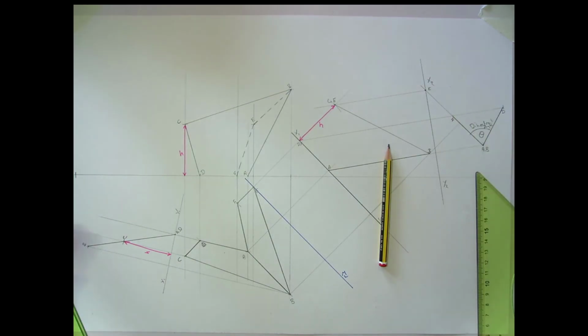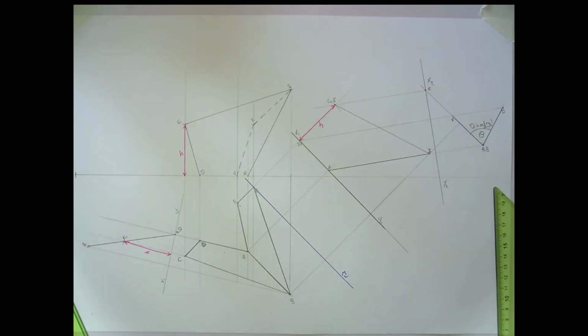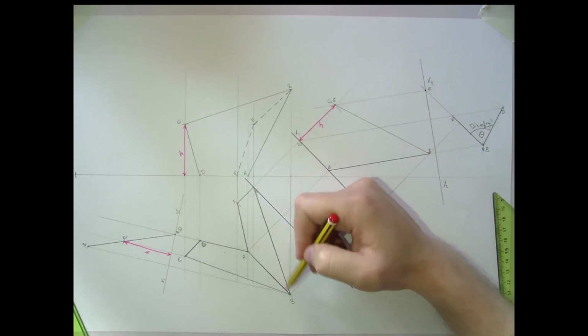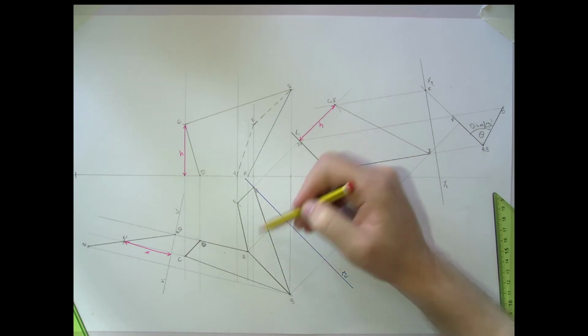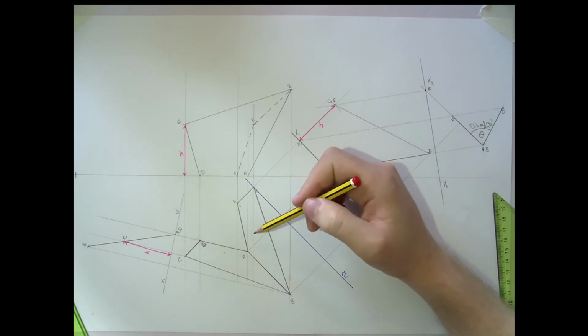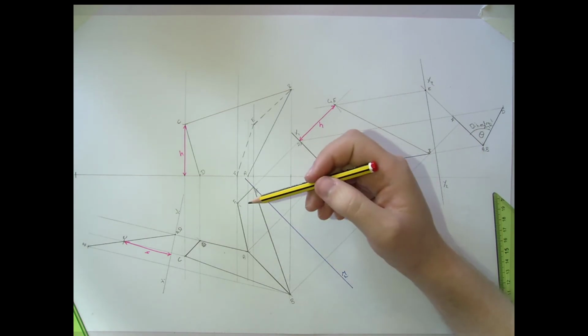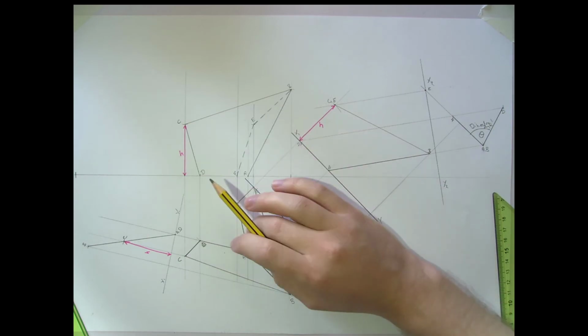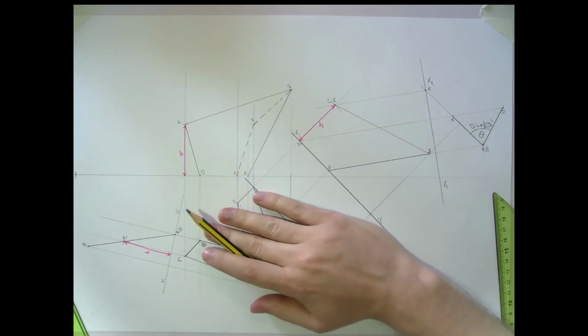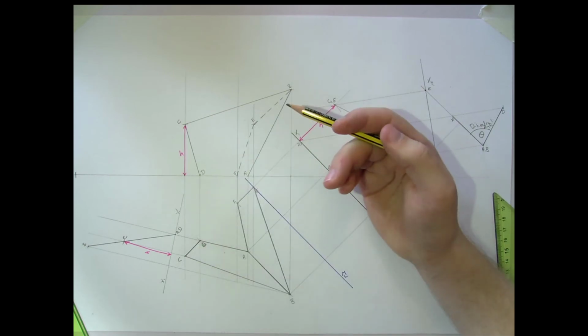Final part of this question, part D, is to determine and indicate the horizontal and vertical traces of the oblique plane that contains the surface ABEF. So ABEF is this plane here on the right. We need to find the traces for that plane. So the traces are where this particular plane, if extended, would intersect the horizontal plane and the vertical plane.